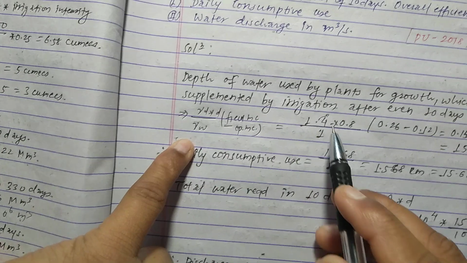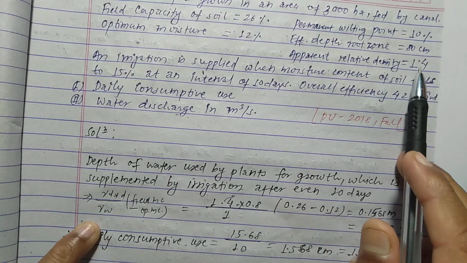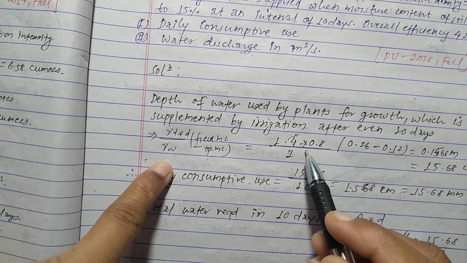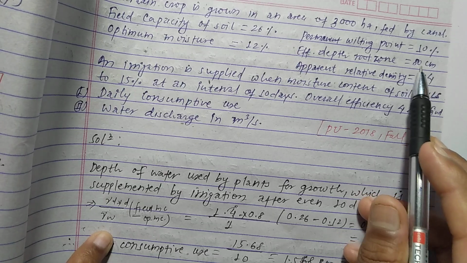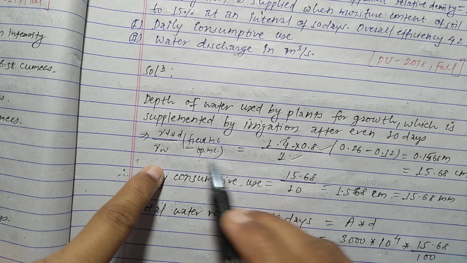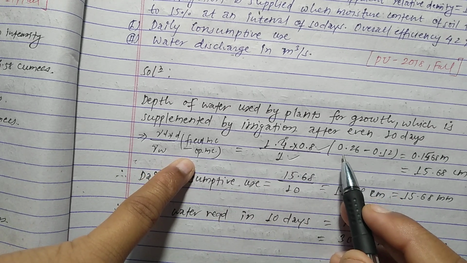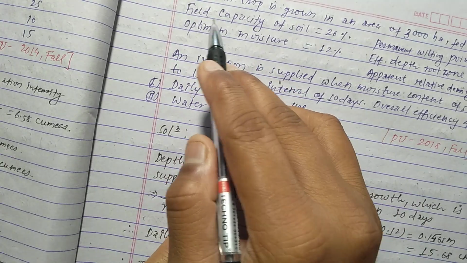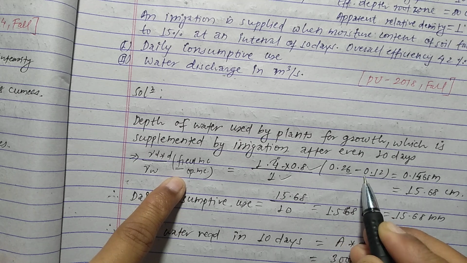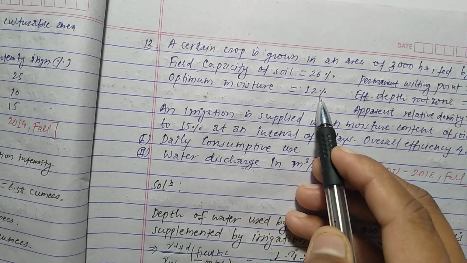So gamma d is generally taken as 1.4, and this is also given in the question, relative density 1.4, and d is given as effective root zone equal to 80 cm. 80 cm means 0.8 meter, by gamma of water is 1, and field moisture content is given in the question as 26%. Field capacity of soil is given 26%, so we have to take 0.26 minus optimum moisture content equal to 12%, already given in the question.